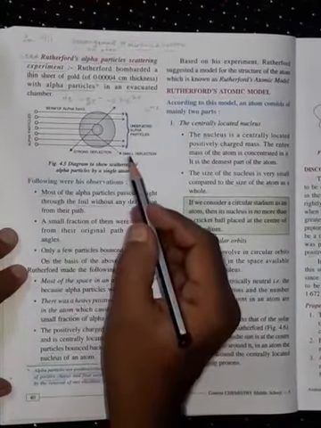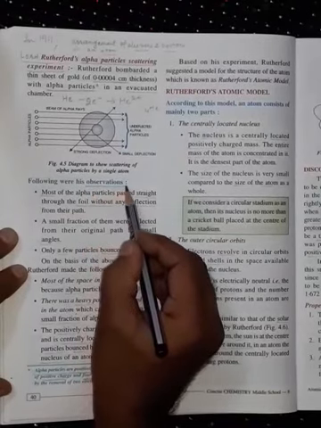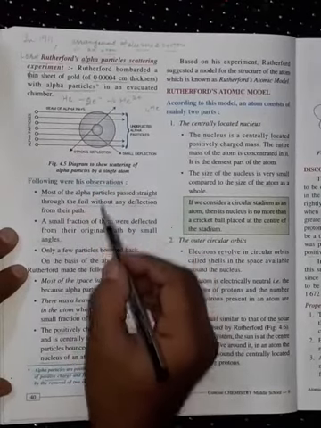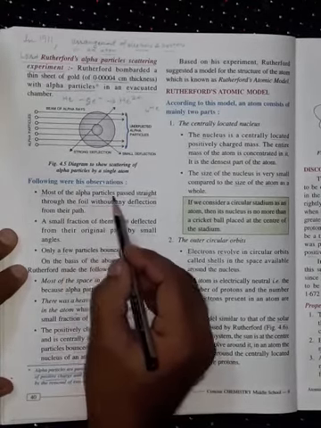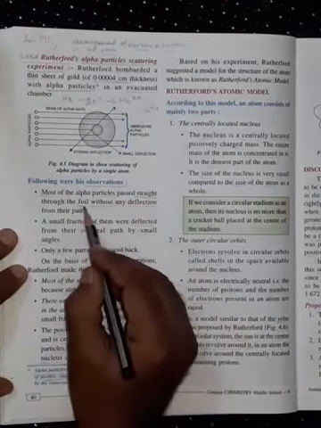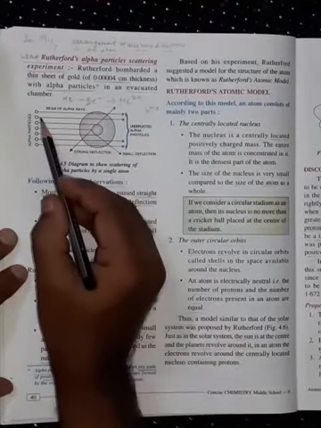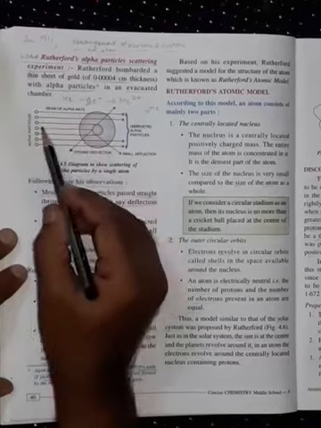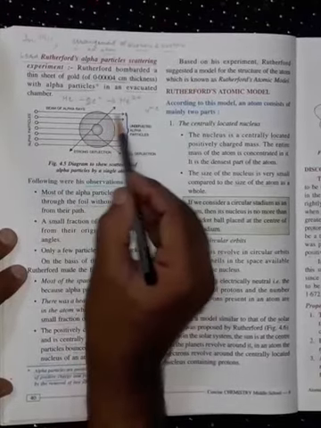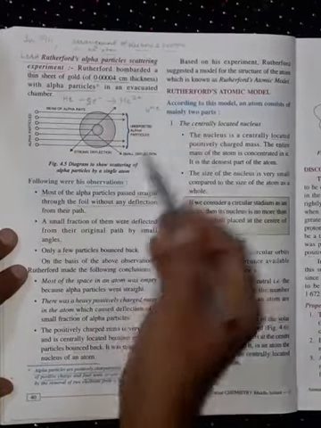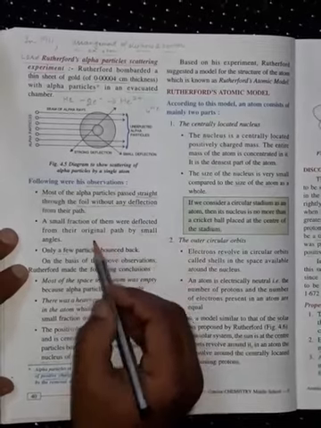When the experiment was done, he found something, and here are the observations of the alpha particle scattering experiment. Most of the alpha particles passed straight through the foil without any deflection. In the diagram we can see most of the alpha particles passed undeflected. A small fraction of them were deflected from their original path.